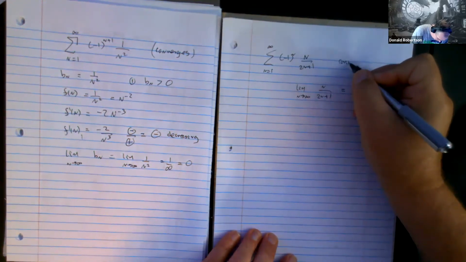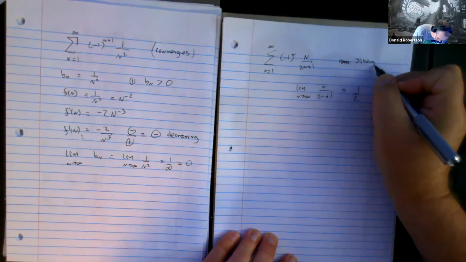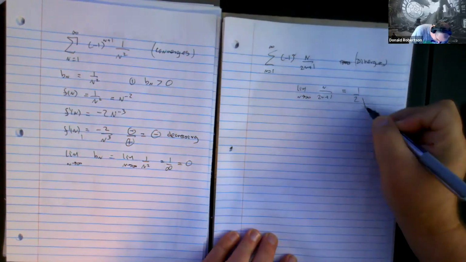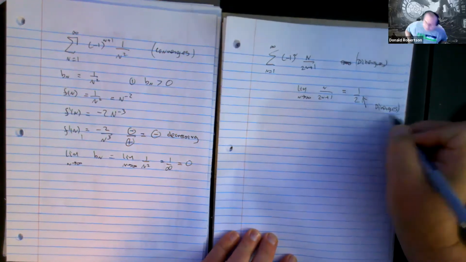So, conclusion. Oops, almost said the wrong word there. If this isn't 0, which it isn't, it diverges. It's a pretty cool test, isn't it? It's pretty smooth. If you assume the first two bits are okay, all you need to do is find the limit. And if it's 0, it converges. And if it's not 0, it diverges.